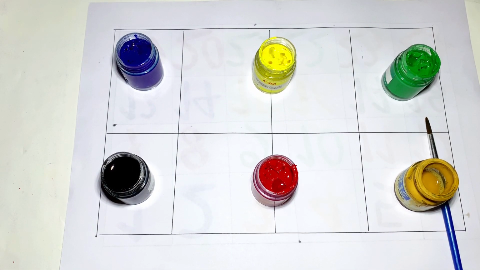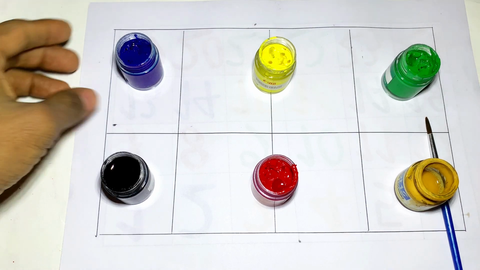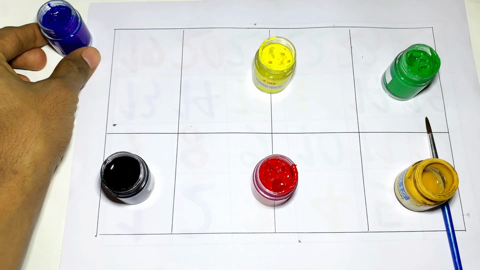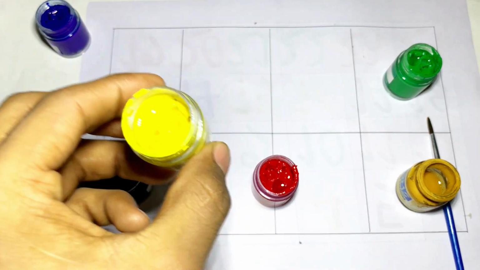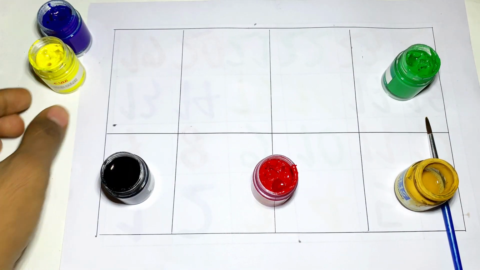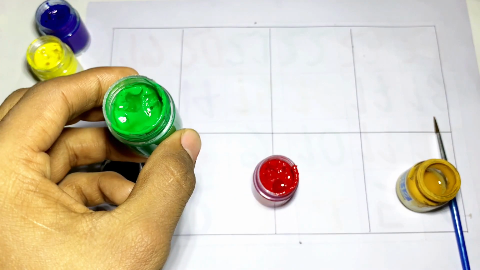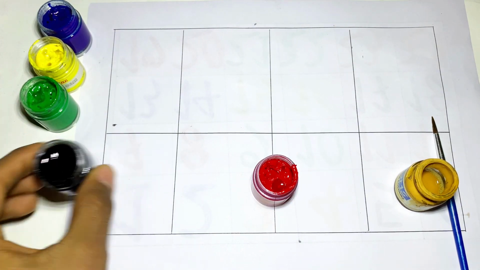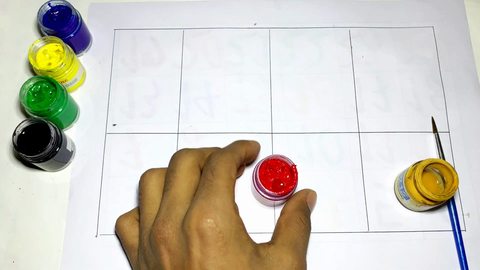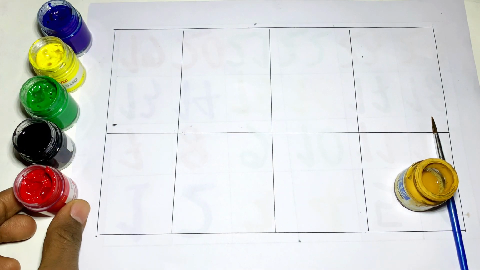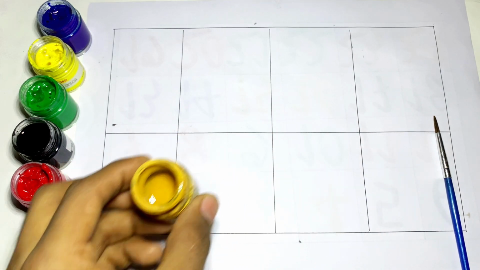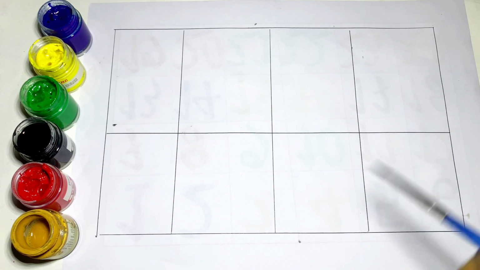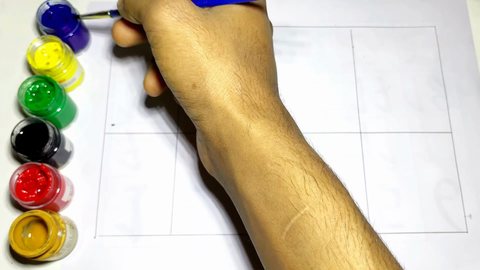Today learn S to Z. Kids, class name. Blue color, yellow color, green color, black color, red color, yellow color. Kids, now coloring alphabets S to Z.